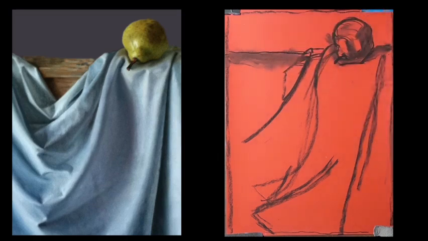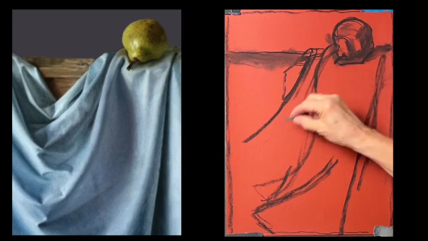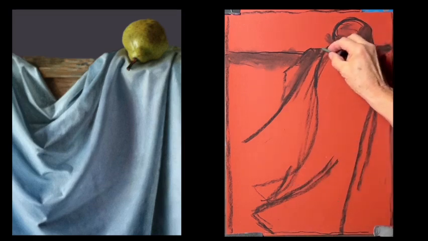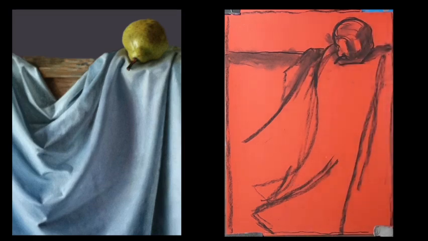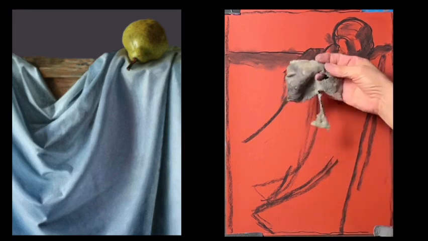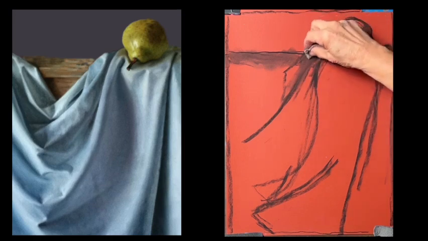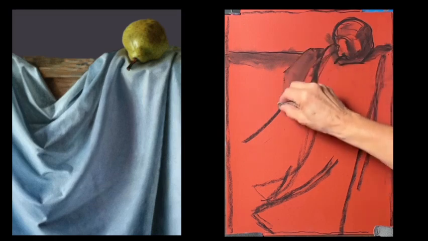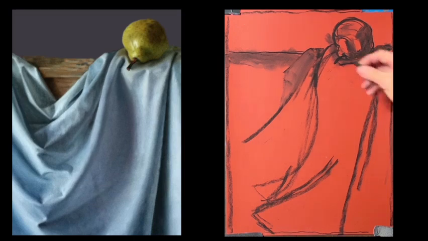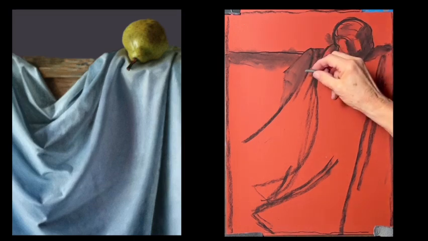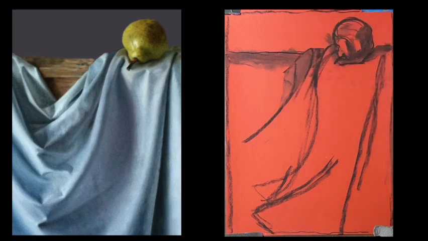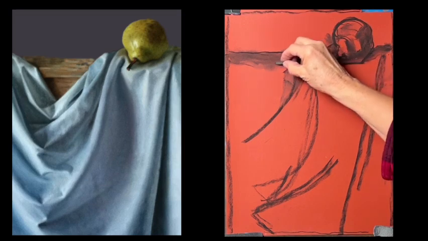I'm drawing with soft, fine charcoal or willow, and I don't want to use an eraser on my paper. But I do have my chamois here, my little piece of chamois. You can buy these at the art supply store, or you can buy them in the automotive department. They're quite expensive if you buy them in the art supply store, and you'll get more for your money if you buy them in an automotive store and then split it up with some friends.